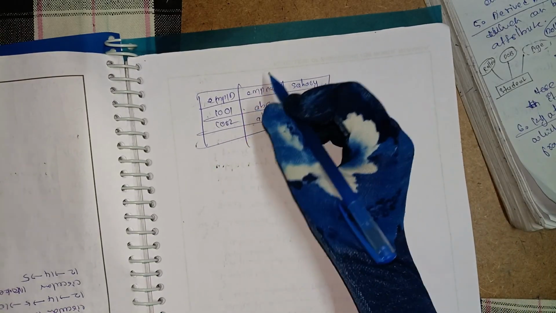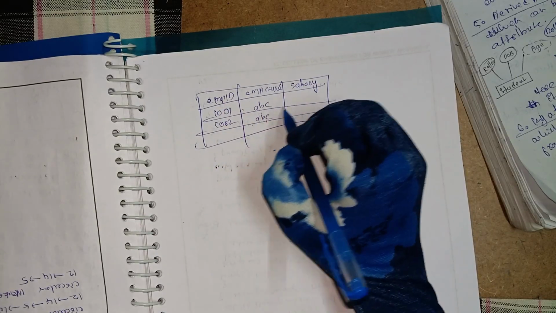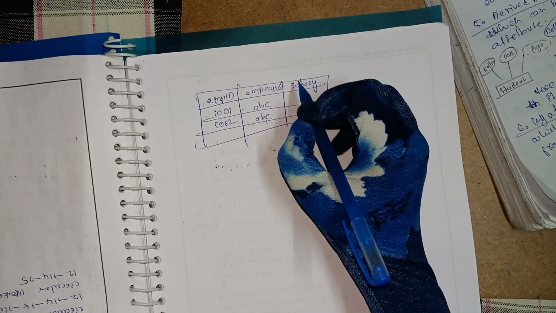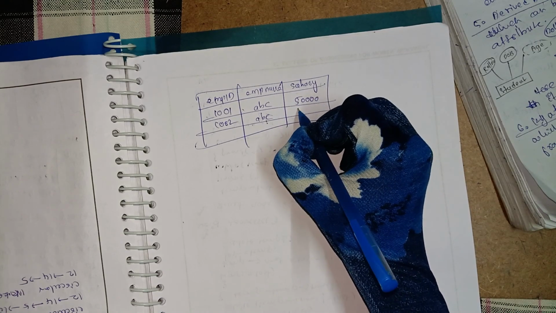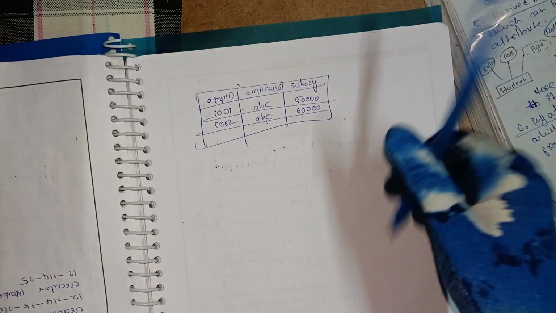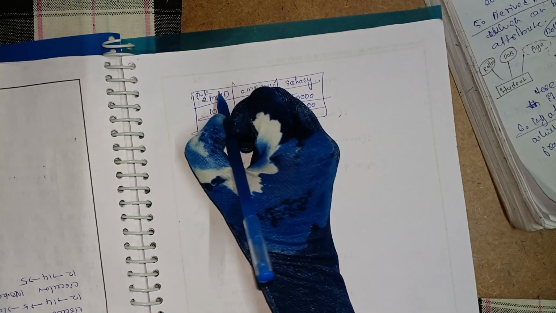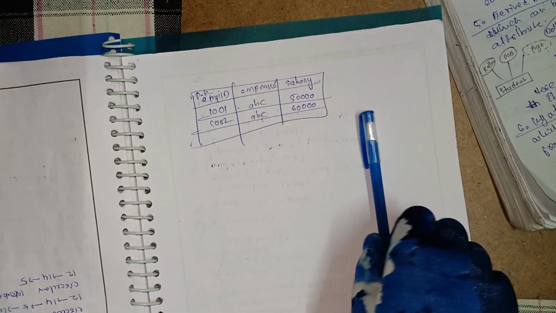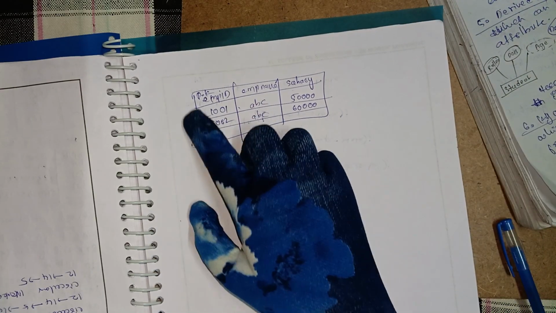So this particular column is used to identify this particular employee with the different salaries. This is the primary key or key attribute. In the relational data model we represent it like this.